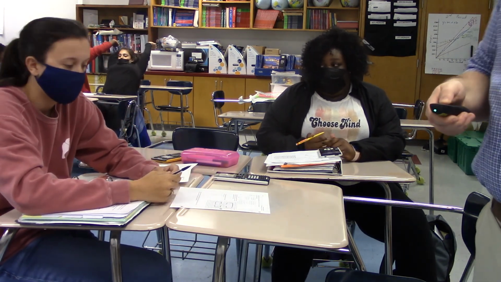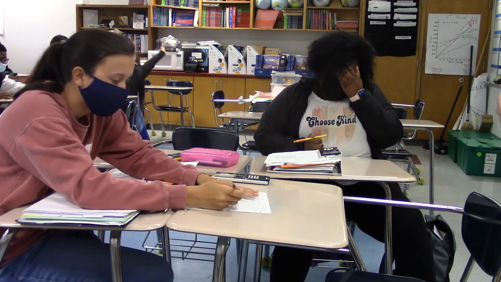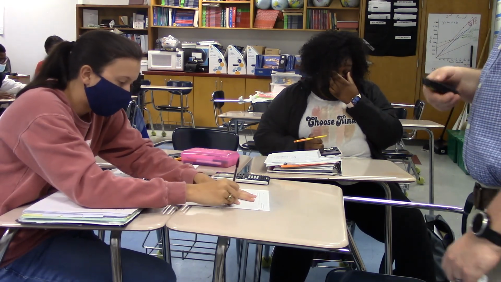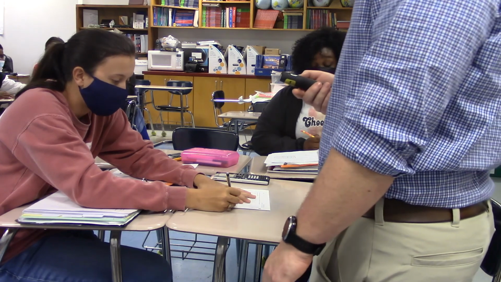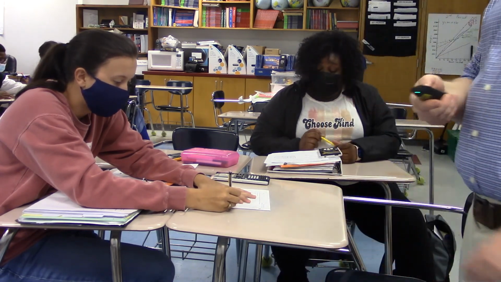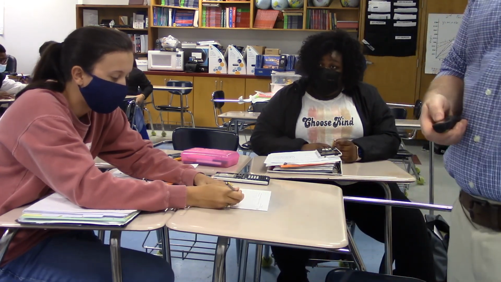A lot of us have already realized that the first one is linear. Have any of us realized what type of function the second one might be? Quadratic. Quadratic, because we are comparing linear and quadratic, so we'll look at that more heavily tomorrow.